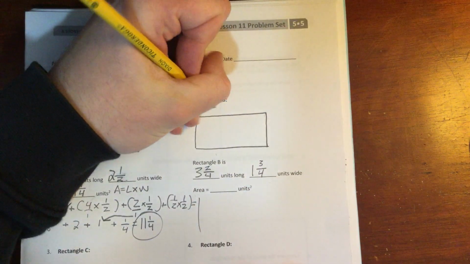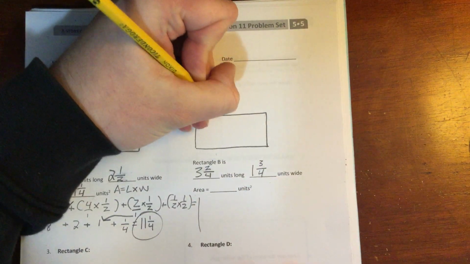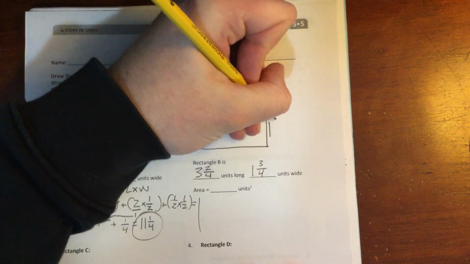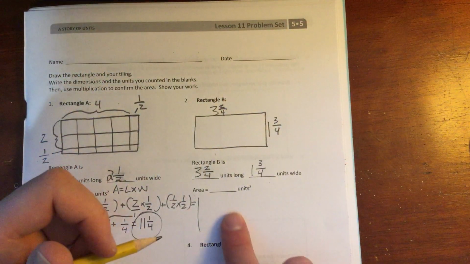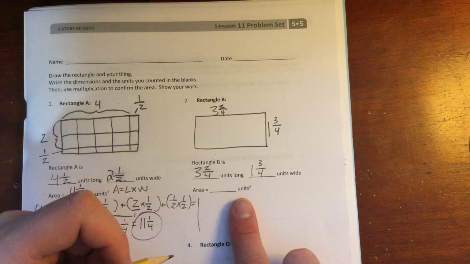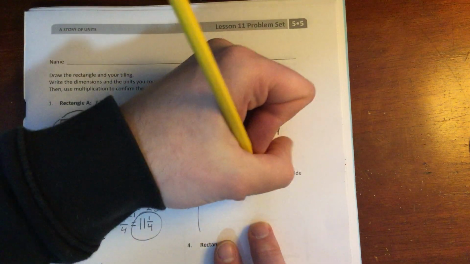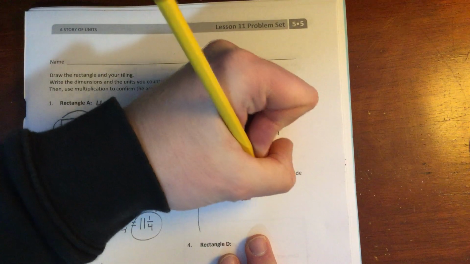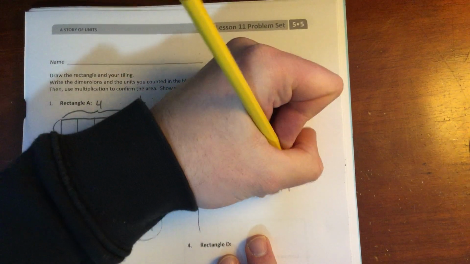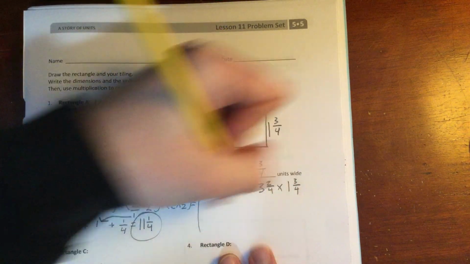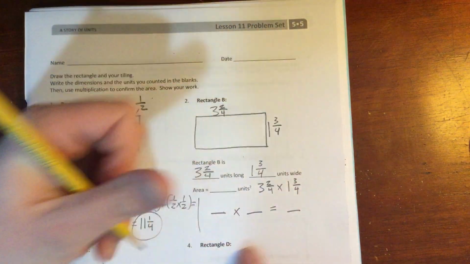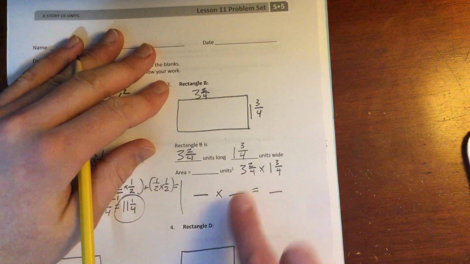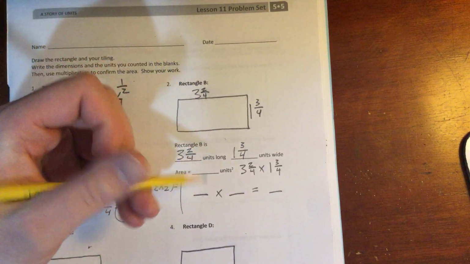So I have 3 2/4 by 1 3/4. So 3 2/4 times 1 3/4. The first thing I'm going to do is set this up so I can just multiply straight across. I'm going to think about turning this 3 2/4 into a fraction greater than 1.